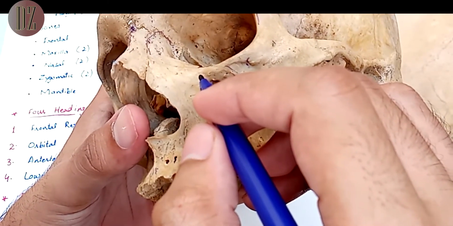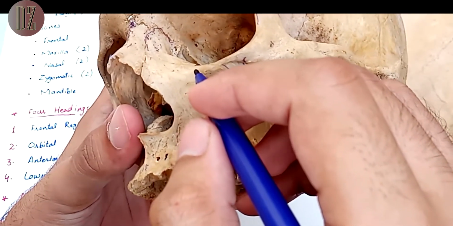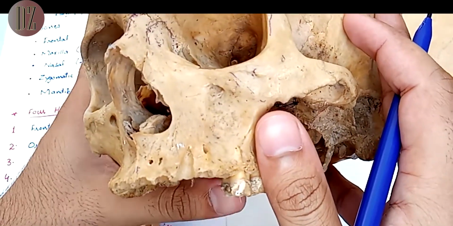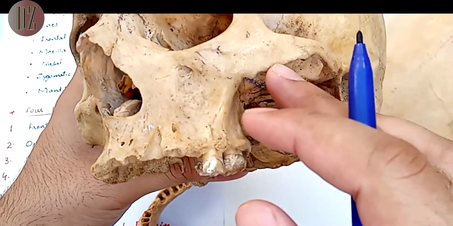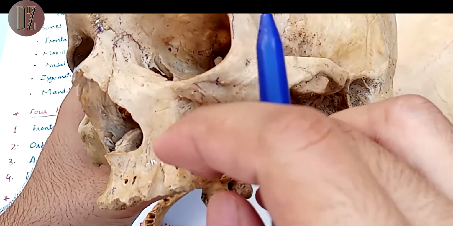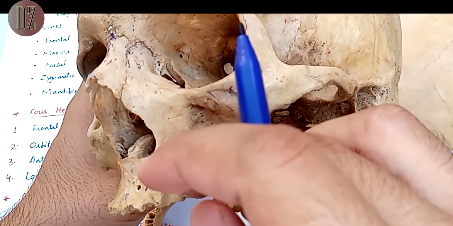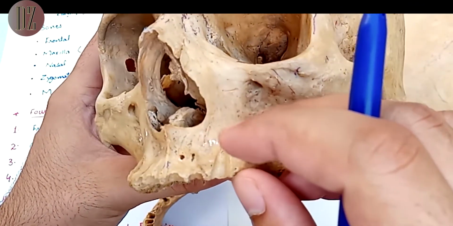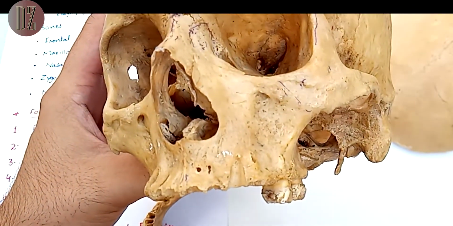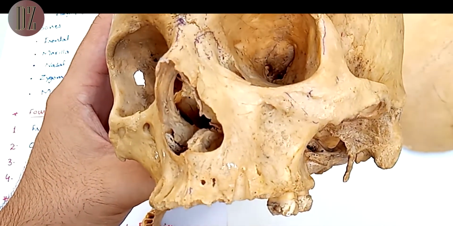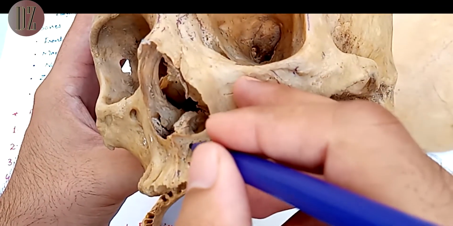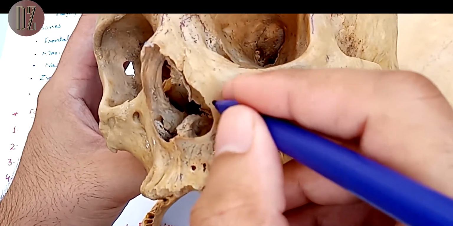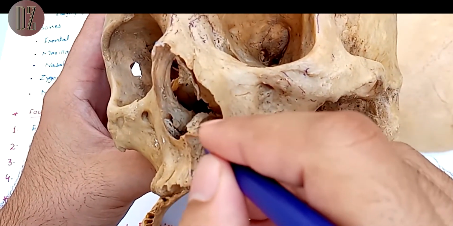levator labii superioris muscle originates, and then the levator anguli oris muscle from the canine fossa. This is the canine fossa. From this point the levator anguli oris muscle originates, and the nasalis and depressor septi muscles originate from the surface of the maxilla which bounds the nasal notch.